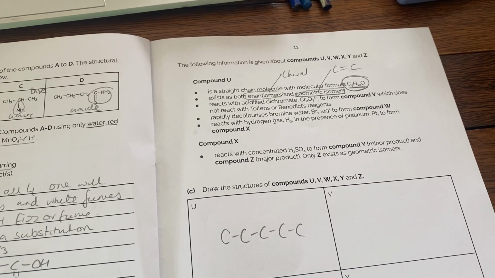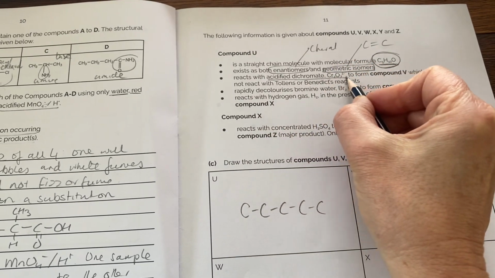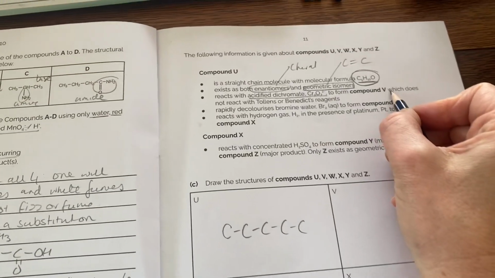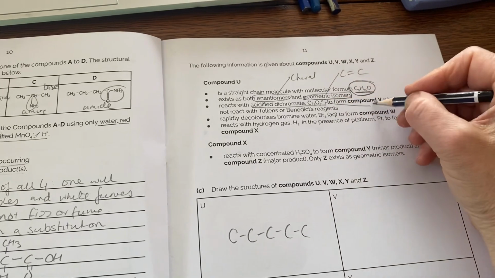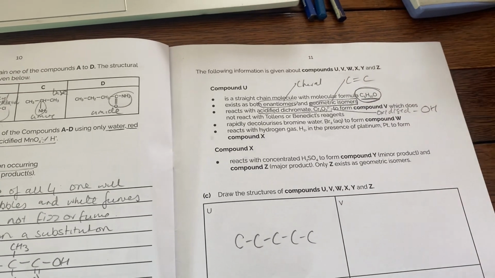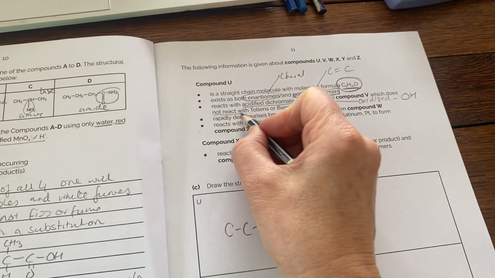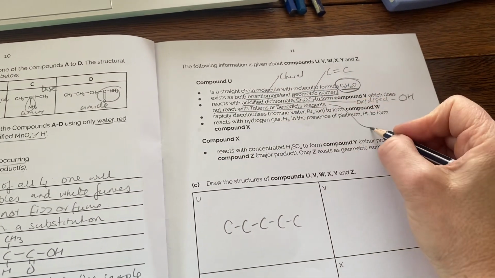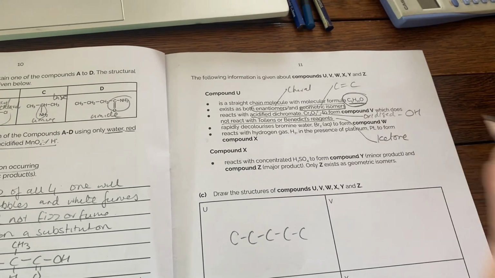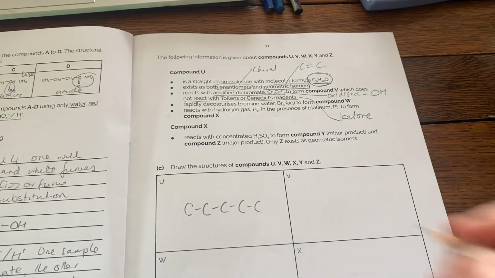Then it reacts with acidified dichromate to form V, which does not. So that means it can get oxidized, and I think that means it's going to be an alcohol group. But if it does not react with Tollens or Benedict's, that's telling us that it's a ketone. So actually we need to have a secondary alcohol in here.